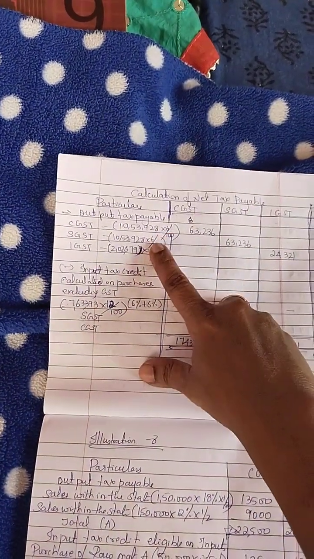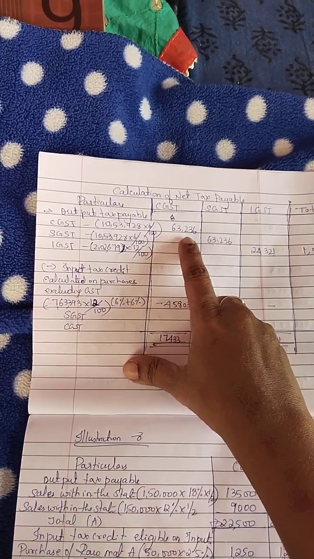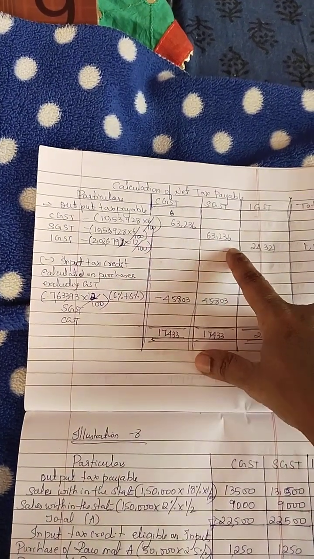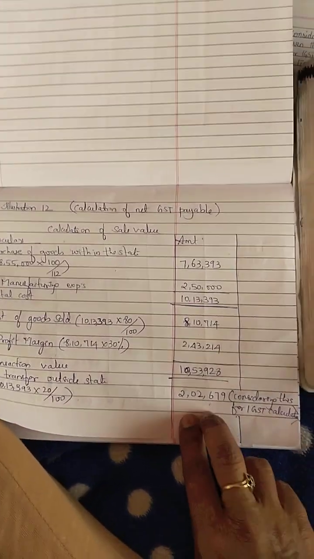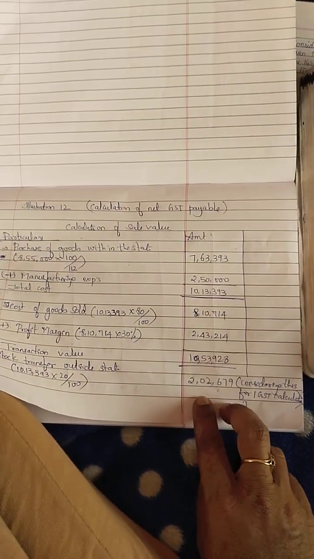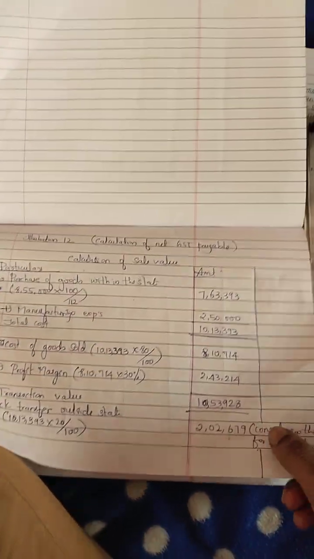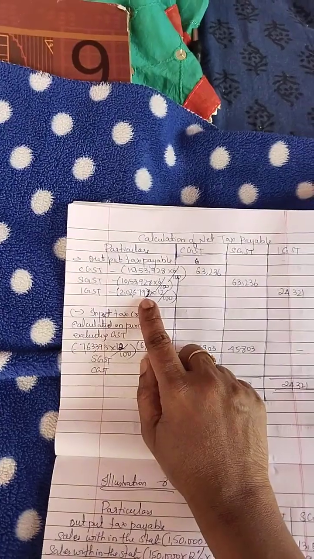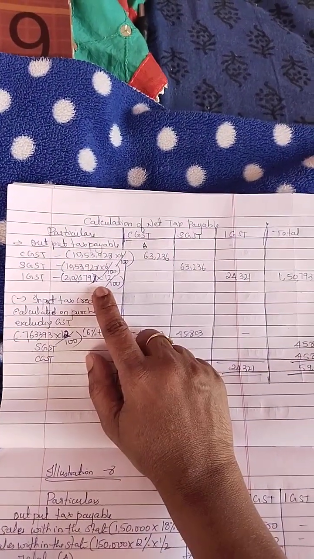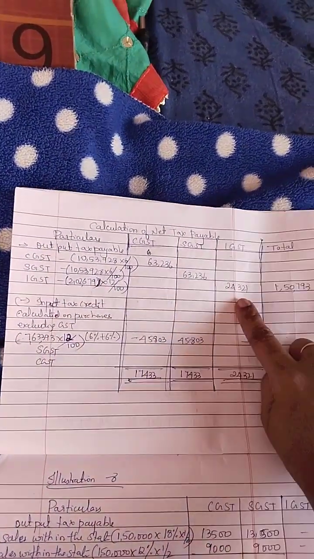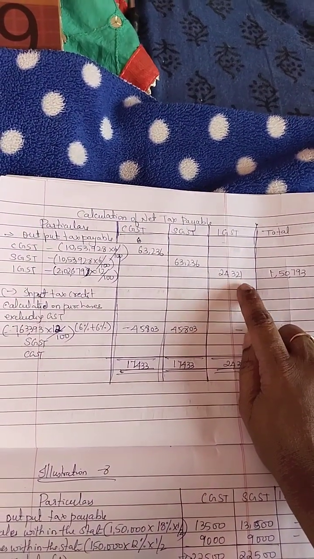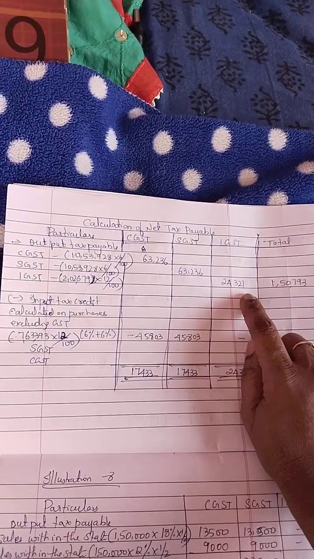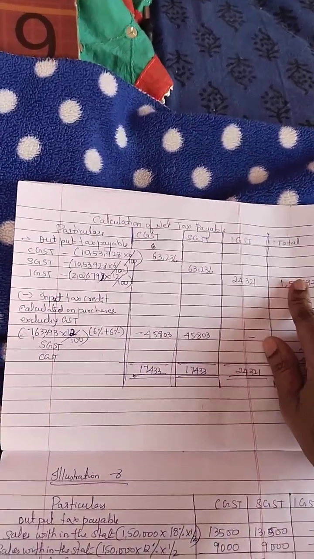So you will calculate for 6% and 6%, and that's going to be 63,236, 63,236. For IGST you are going to consider this amount, which is the transaction value, that is 2,02,679. On that the IGST percentage is 12%. So you will arrive at the amount 24,321. Take the total to the total column.